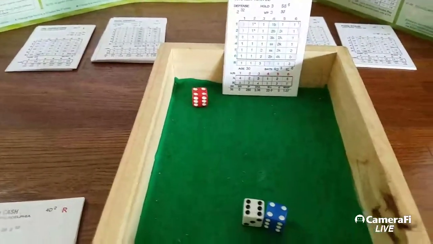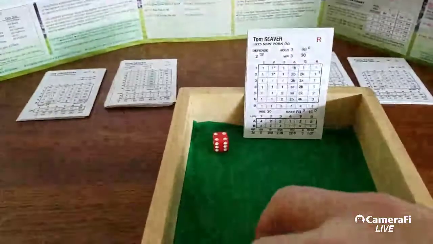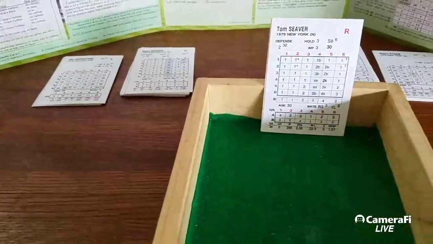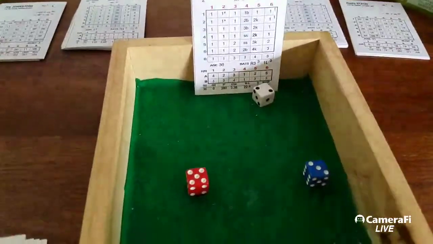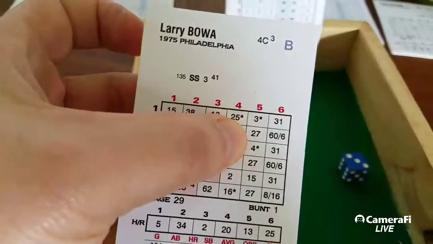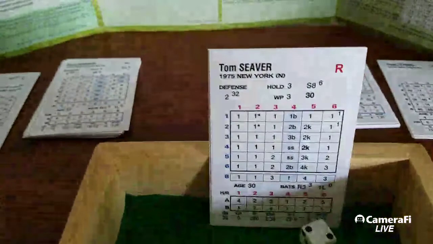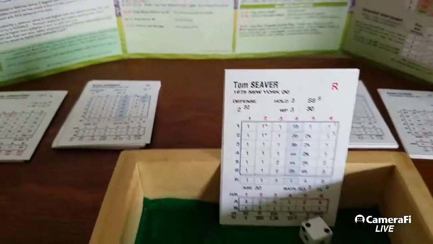There's one away to start the ball game. And now that'll bring up Larry Bowa. Larry Bowa, switch hitter, steps in the box against Seaver. We get a 5-2-3. So for Larry Bowa, a 5 and a 2 is a 27. And a 5 and a 3 is a 2. That's a 29 in column 5.